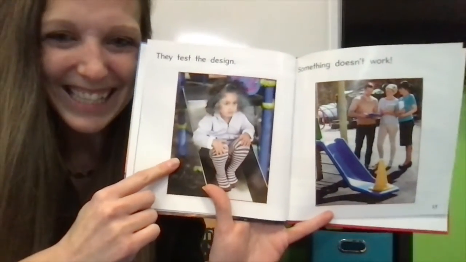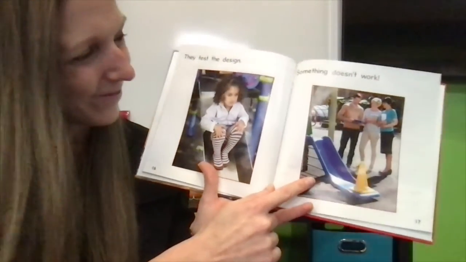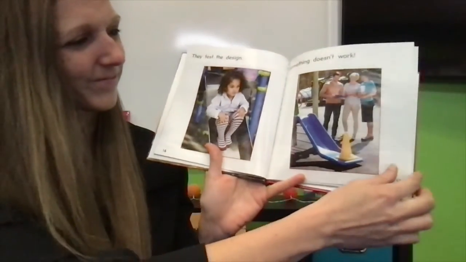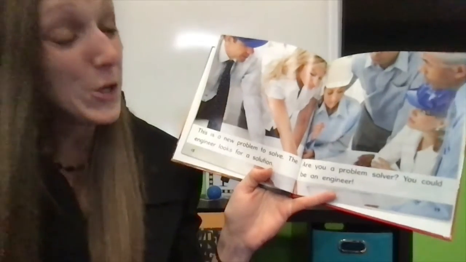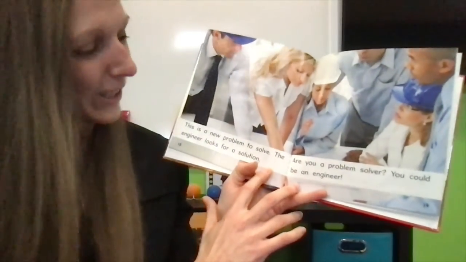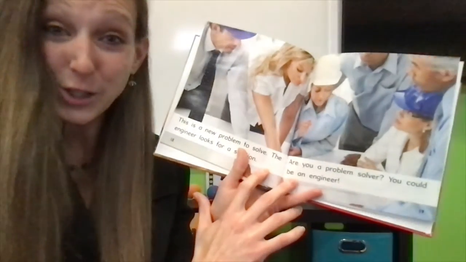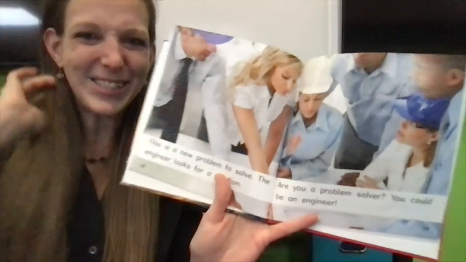They test the design. Oh, something doesn't work. This is a new problem to solve. The engineer looks for a solution. Are you a problem solver? You could be an engineer.